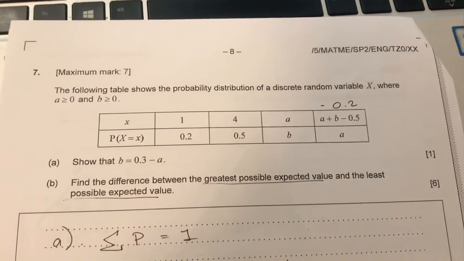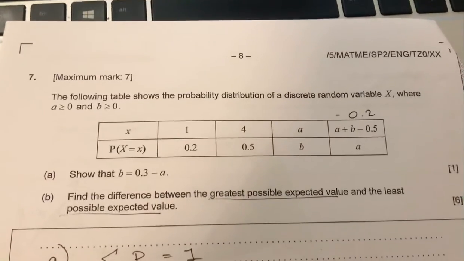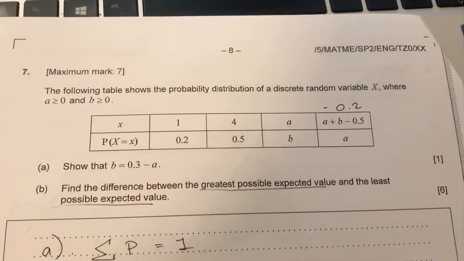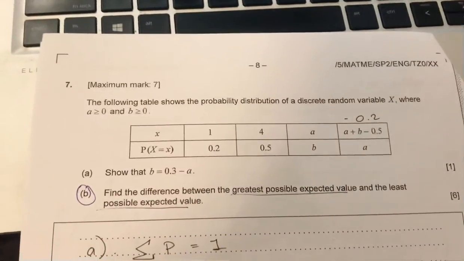Okay guys, I'm going to just do a little video to talk you through question 7 from the mock because I thought it was quite a tough one. Not many people got part B. So we'll see how this goes.